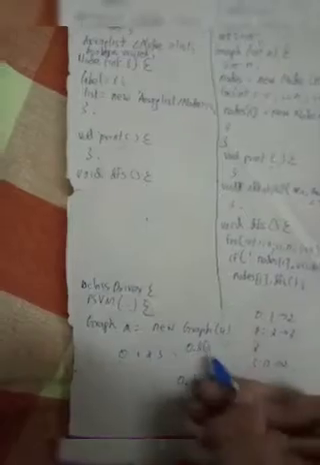So what we have to do here: we start with the first element, 0. 0 is not visited yet, so we do 0 dot DFS. As 0 is a node, it will come here.